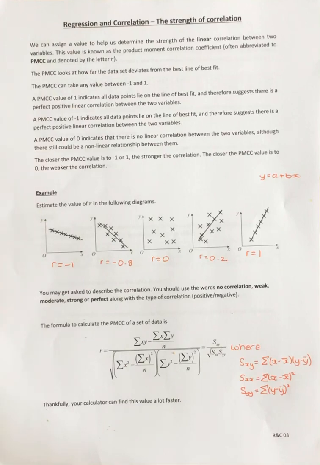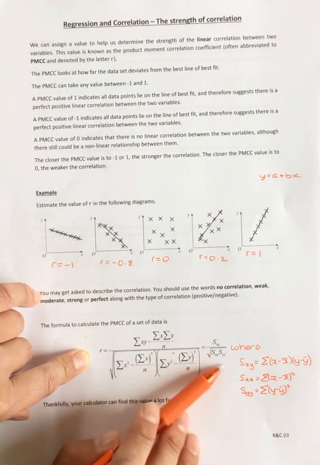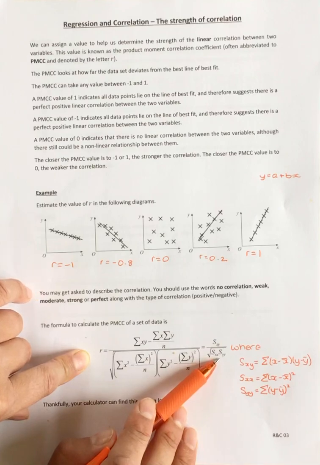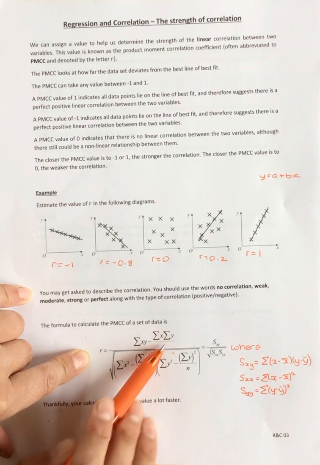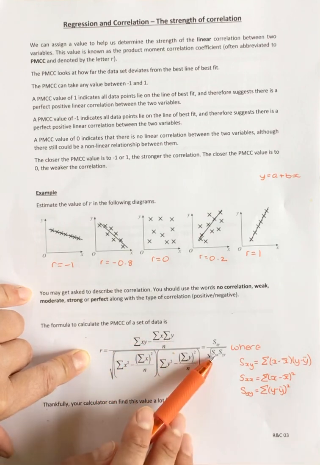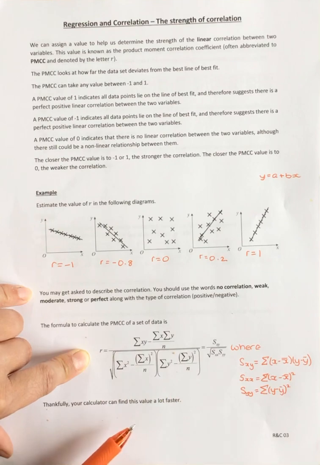Now, to calculate that PMCC, we've got this rather complicated formula, which I'm not even going to read out to you. And that can be written using this notation, which is sum of the squares notation. The Sxy stands for this thing here, the Sxx stands for this thing here, and the Syy stands for this thing here.